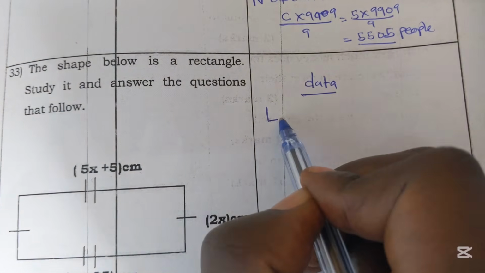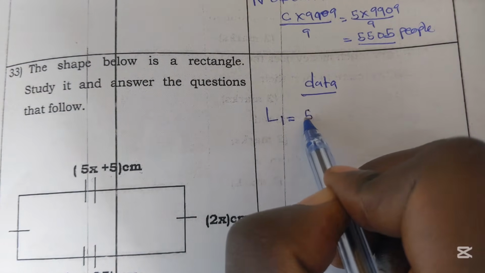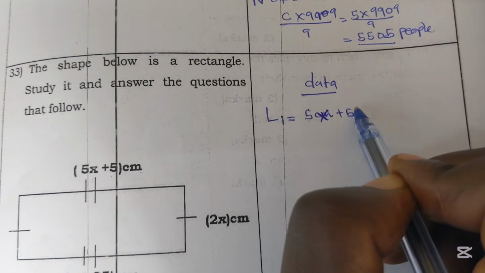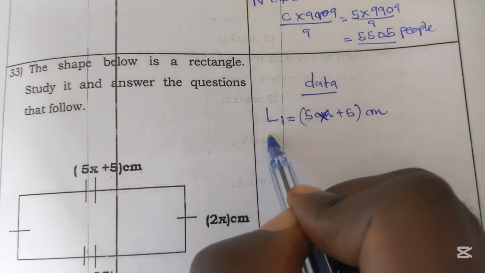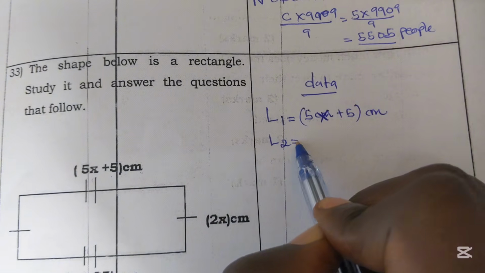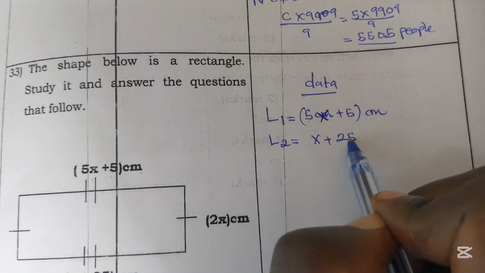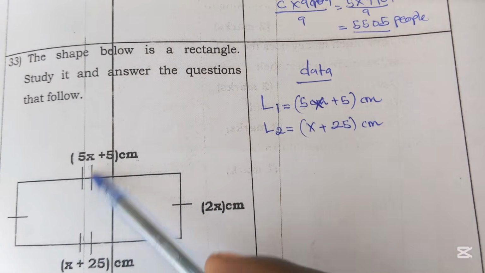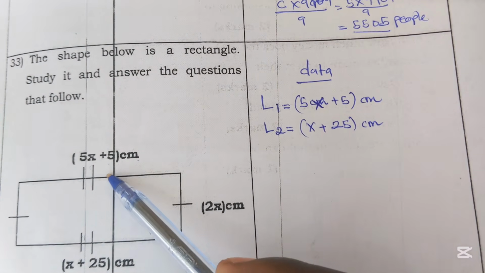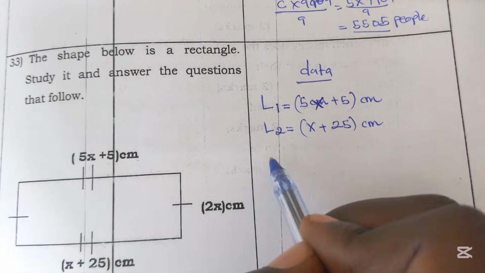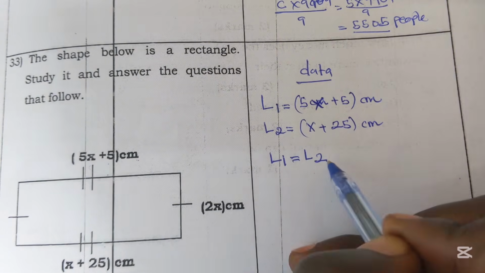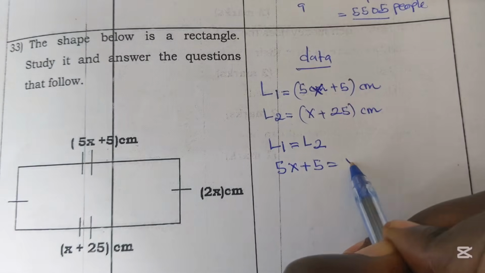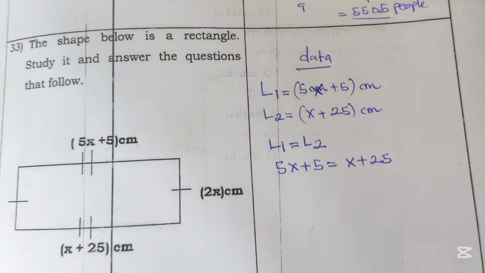And we have length 1 equals 5 centimeter plus 5x plus 5 centimeter, and length 2 equals x plus 25 centimeter. And of course, these symbols show that this angle, this length 1 and length 2 are equal, to mean that length 1 equals length 2. This will provide 5x plus 5 equals x plus 25.